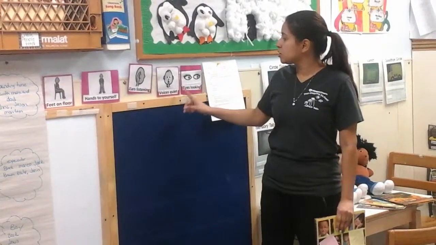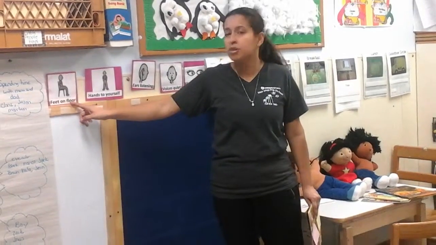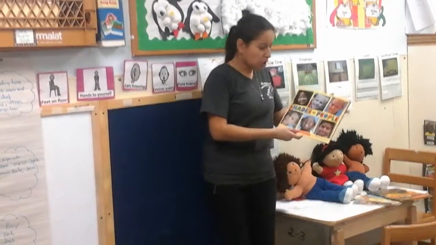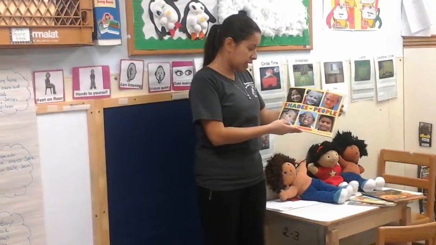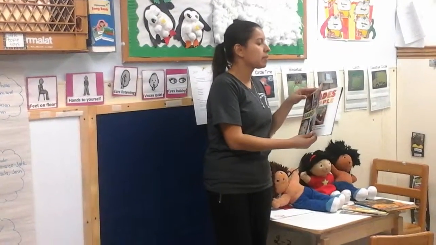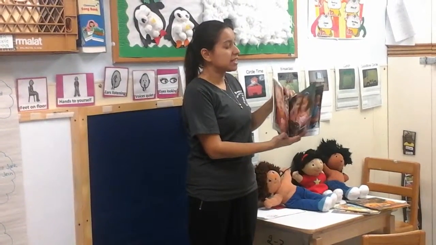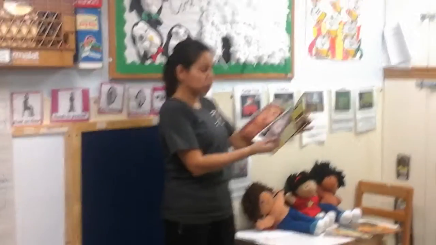Once the children come in, they will sit down and go over the rules: looking eyes, quiet voices, listening ears, hands to yourself, feet on the floor. The book Shades of People is written by Cheryl Rotner and Sheila M. Kelly. The illustrations in the book are real children. It makes it easier for the children to relate to the reading.